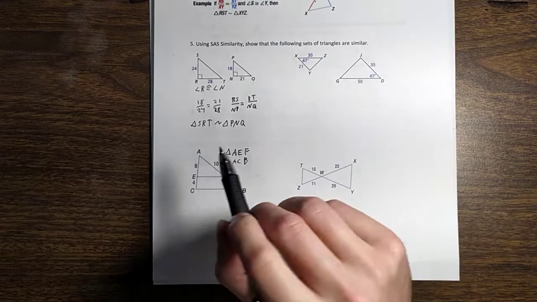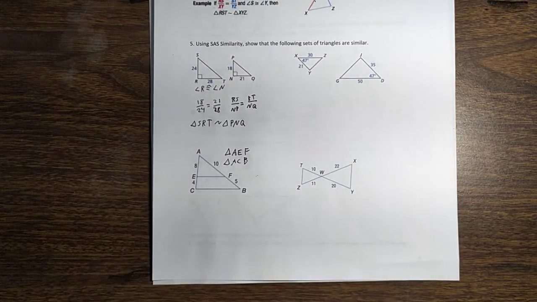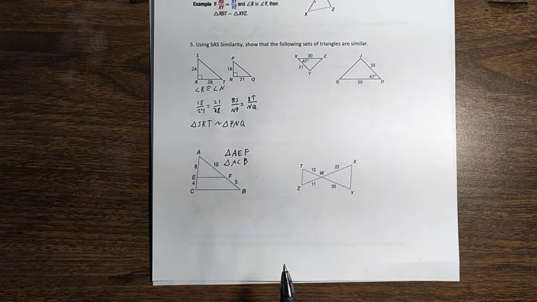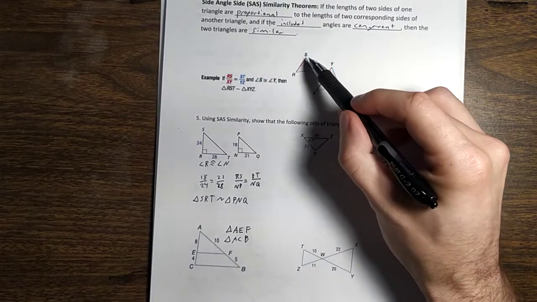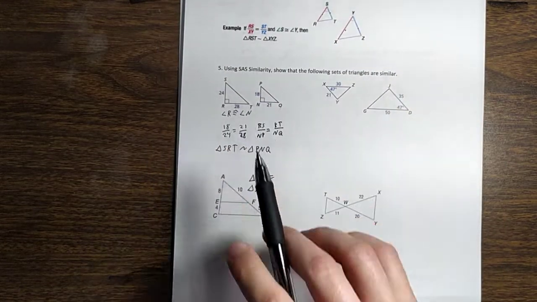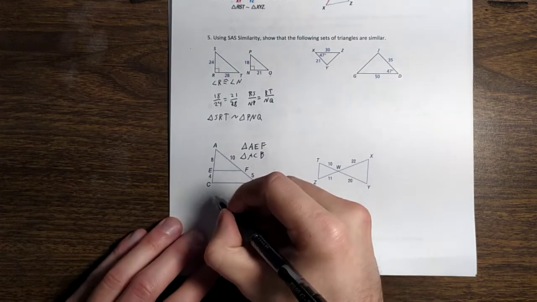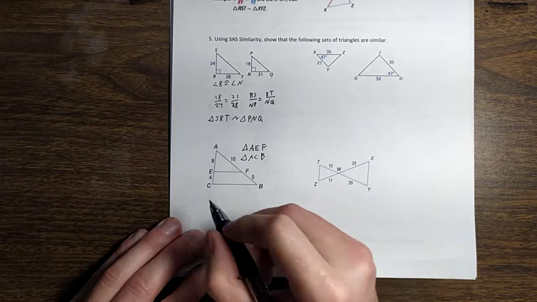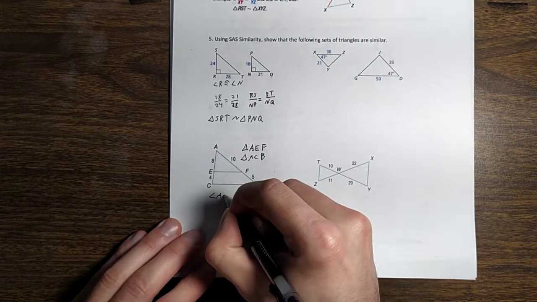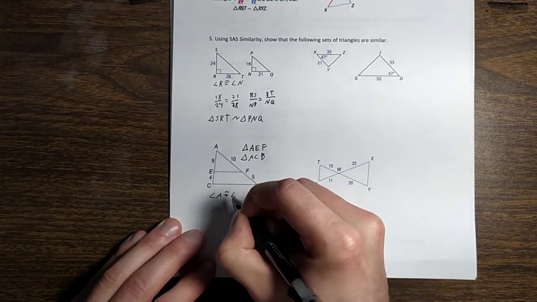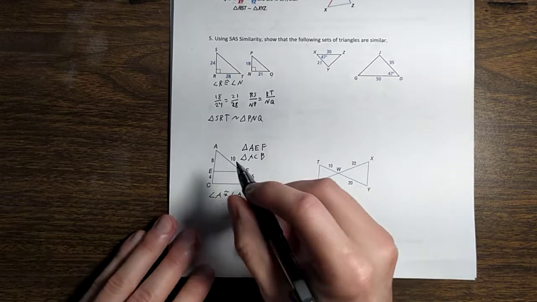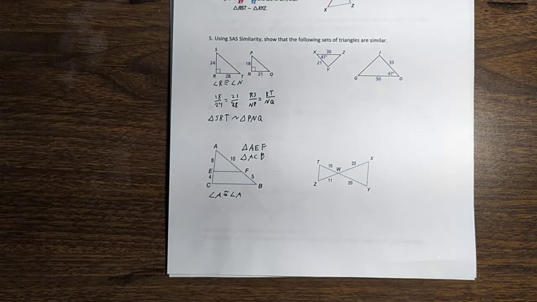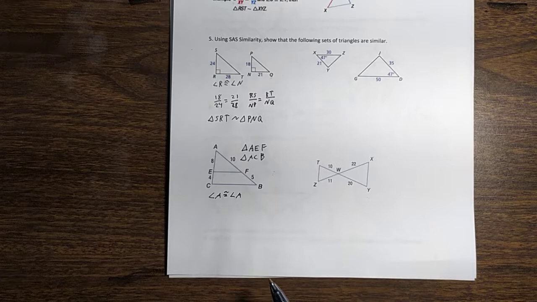Now in terms of angles, I need to show that one of the angles is shared between those two triangles. Again, we had one of the angles was shared, one of the angles was congruent. So A is included in both of these triangles, and it's the same angle as itself. So I can say angle A is congruent to angle A, right? So that already gets us our one angle. Now we have to think about the sides being proportional.